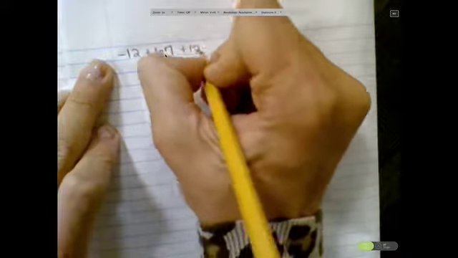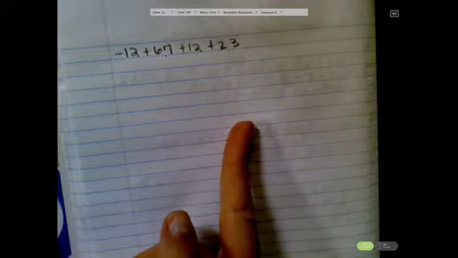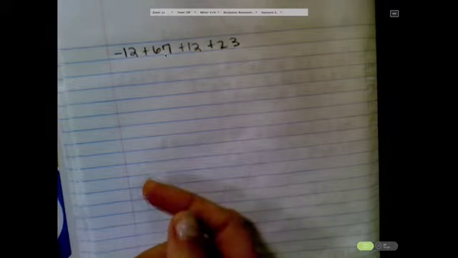So, for example, if I have negative 12 plus 67 plus 12 plus 23, the instructions simply say simplify each expression. Okay, so you want to use those properties that we just talked about to make solving this as easy as possible. Okay, so let's start with the commutative property. How can I move around these numbers to make solving this easier?